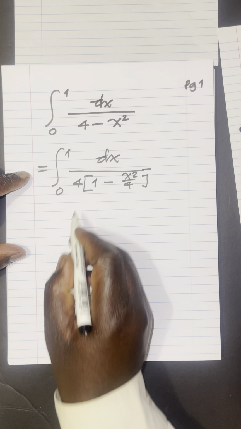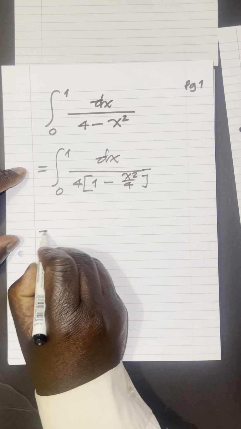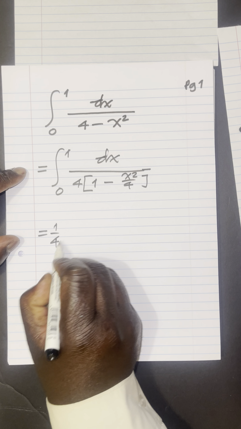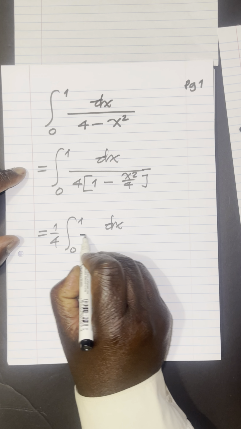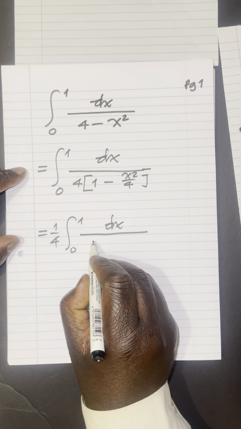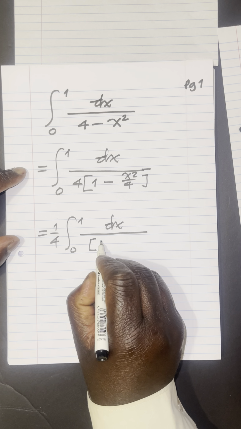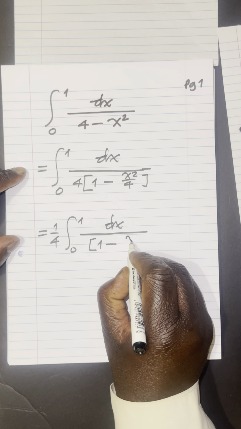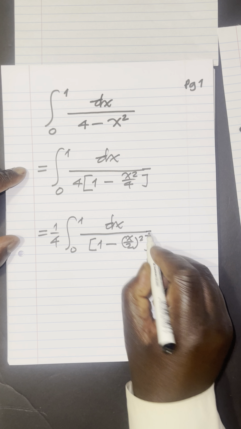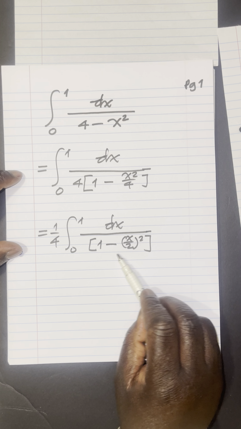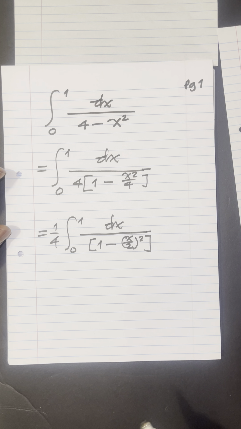And the 4 is dividing, so we can take it out. This is 1 over 4 times the integral from 0 up to 1 of dx all over this part. Now watch how I'm going to write it. 1 minus, and I'm going to write x over 2, and I'm going to say the whole expression squared. And you agree with me, if you expand or remove these brackets, you're getting back x squared over 4.